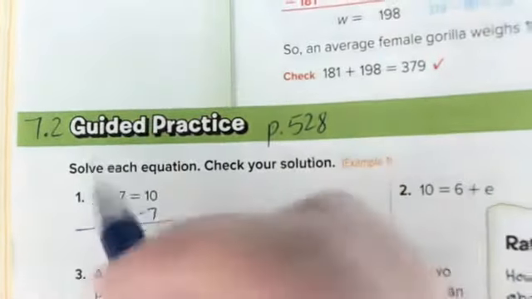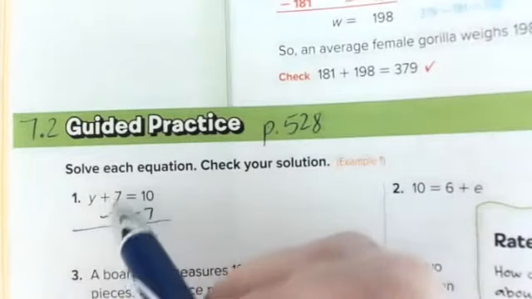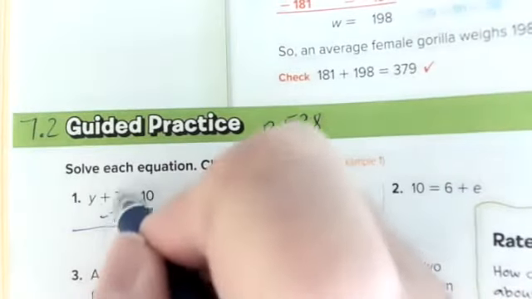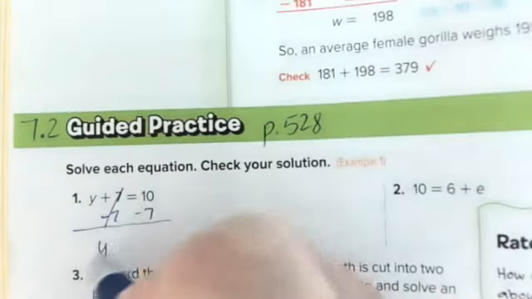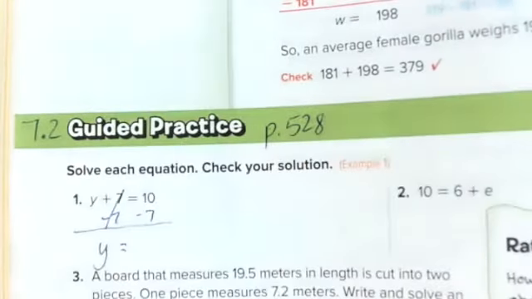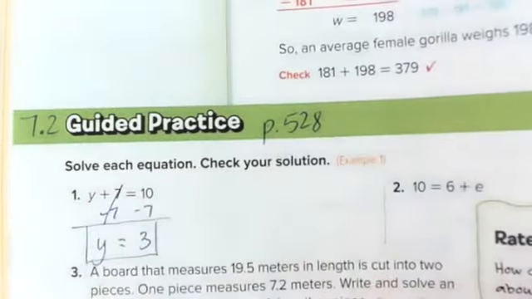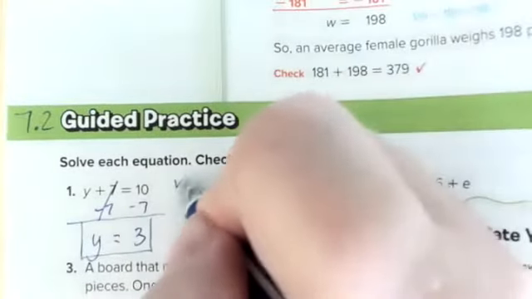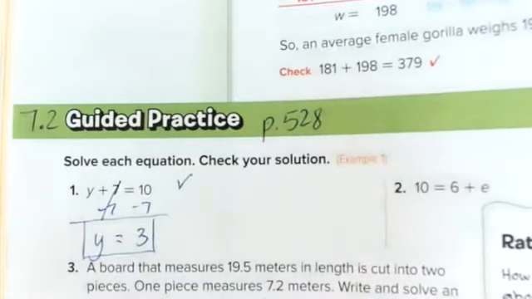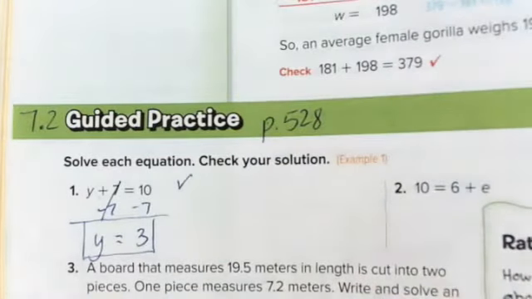Okay, so on the left-hand side, we have y plus 7 minus 7, which just leaves us with y because the plus 7 minus 7 cancels out. So we have y, and then bring down the equal sign, and then 10 minus 7 is 3. We box our answer, and we do want to show our check step. So we put a check mark to let our teacher know this is where I'm starting my check step.